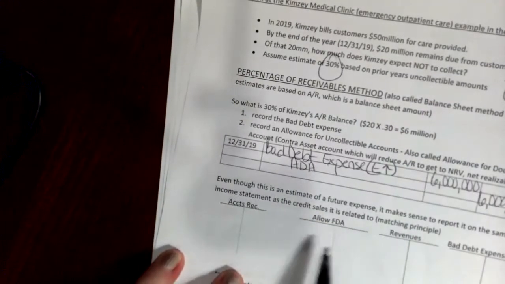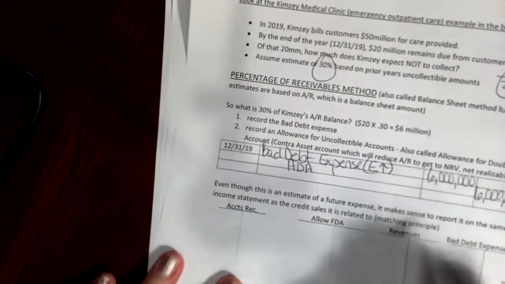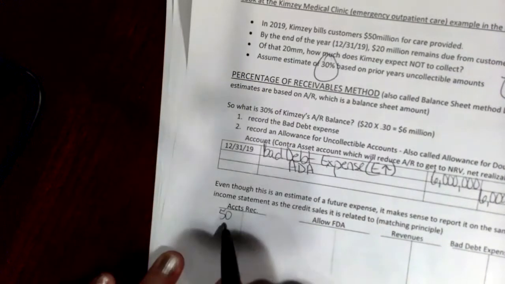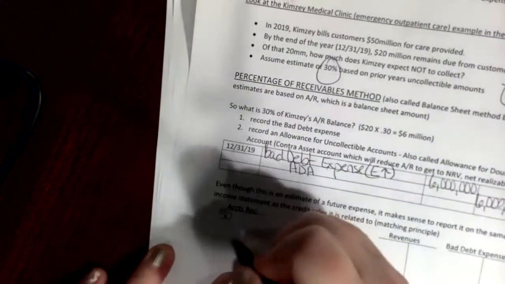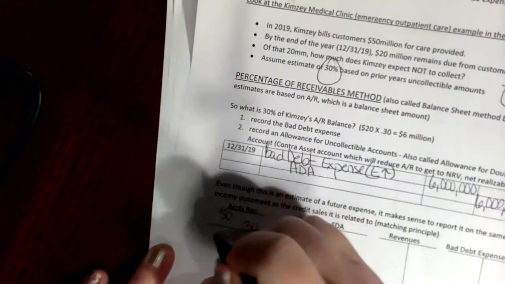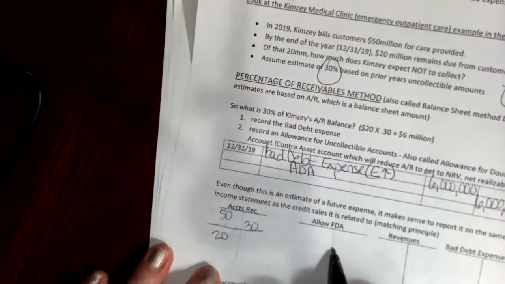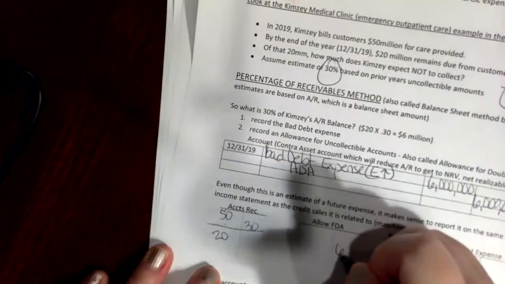And that's kind of what I'm talking about right here. So just looking at your different accounts, your accounts receivable started out at 50 million at the beginning of the year, that's what they provided. 30 million must have been paid off. We ended up with 20 million. Our allowance for doubtful accounts is what we recorded right here, 6 million.